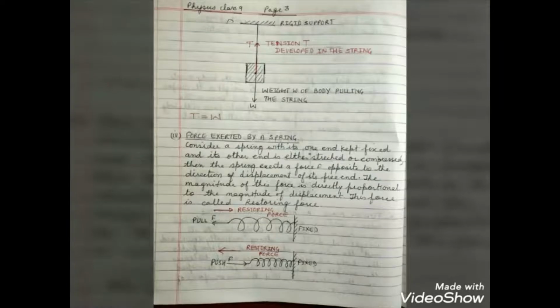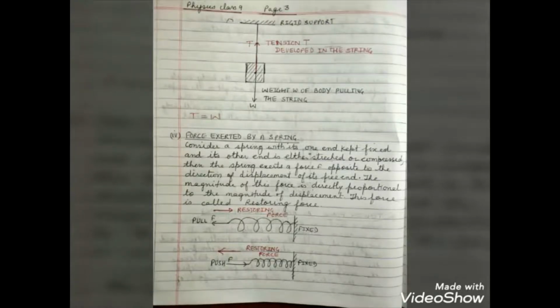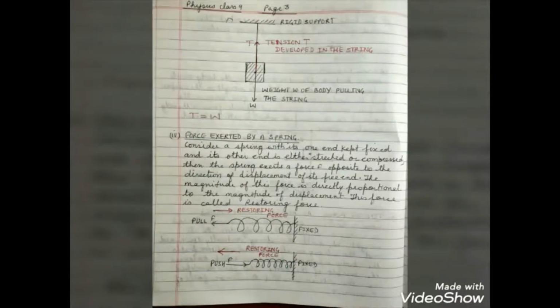Next type of force which we are going to discuss is force exerted by a spring. Let's consider a spring with its one end kept fixed and its other end is either stretched or compressed. Then the spring exerts a force F opposite to the direction of displacement of its free end.